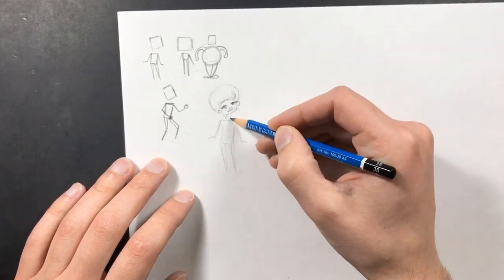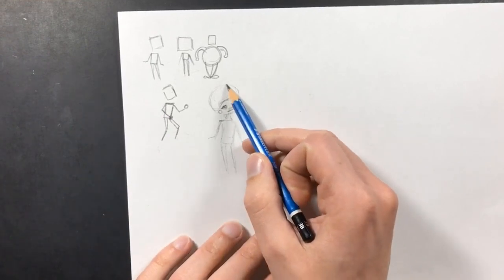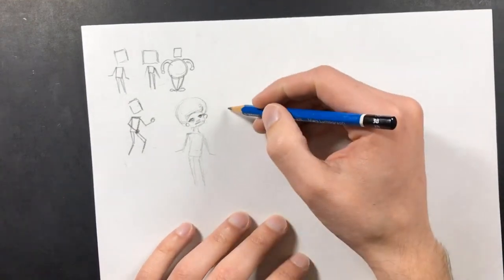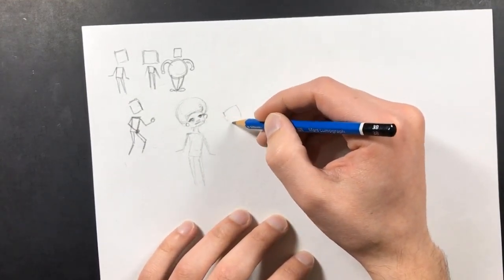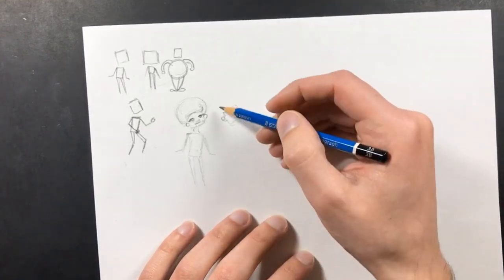And we could just go ahead and detail this out. And then we can also do a bunch of thumbnails of her hairstyle, because maybe we don't want this hairstyle, or maybe we want to try some different things. And so we can draw a bunch of thumbnails of hairstyles. So we can just redraw her head, and we don't even have to draw her face. We can just do her basic shape of her head and then try different hairstyles.